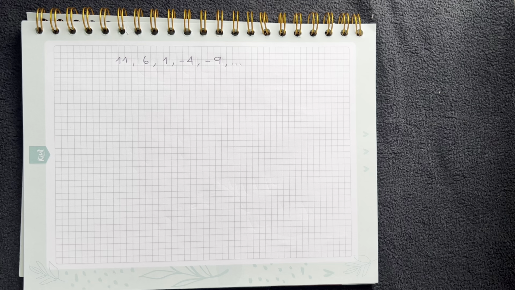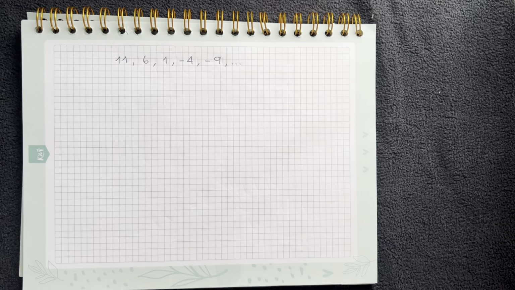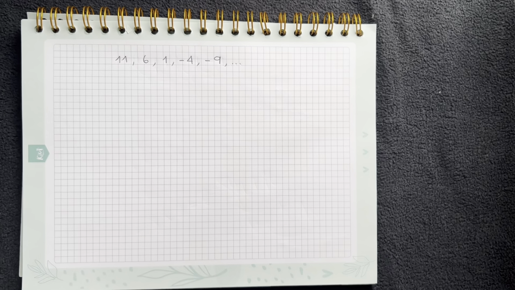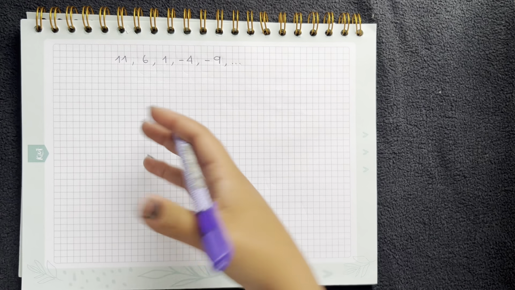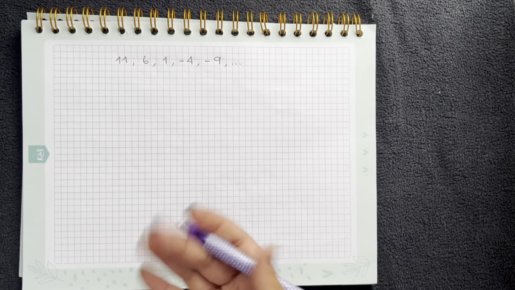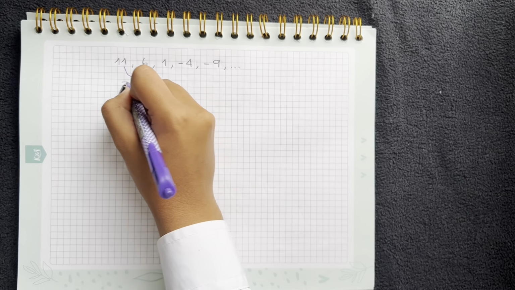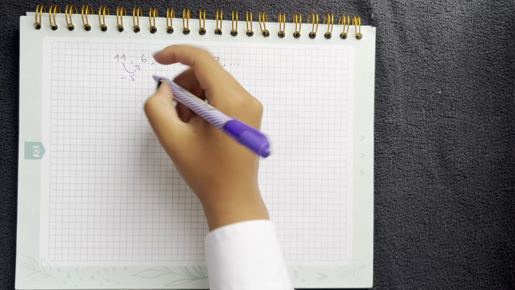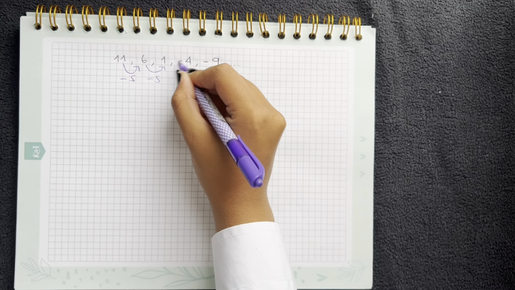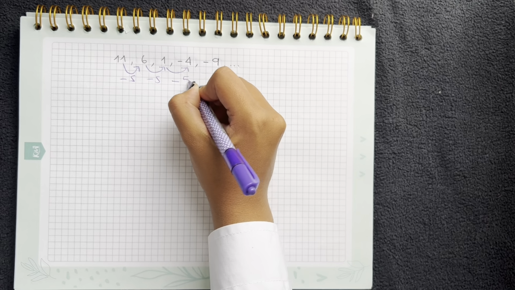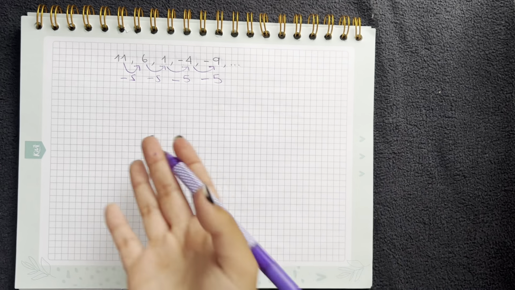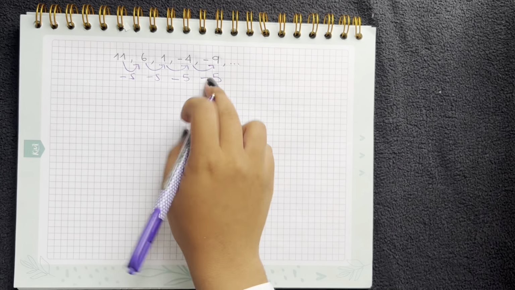In this problem, we have the terms of our sequence. What we need to find is the next 3 terms. So in this case, we can start by seeing that from having 11, we have 6. What do we need to do to get this change in the number? Well, in this case, it is minus 5, because 11 minus 5 is equal to 6. Then 6 and 1 also have a difference of minus 5. 1 and minus 4 have a difference of minus 5 too. Minus 4 and minus 9 also have a difference of minus 5. So as we can see, the difference of this sequence is minus 5.